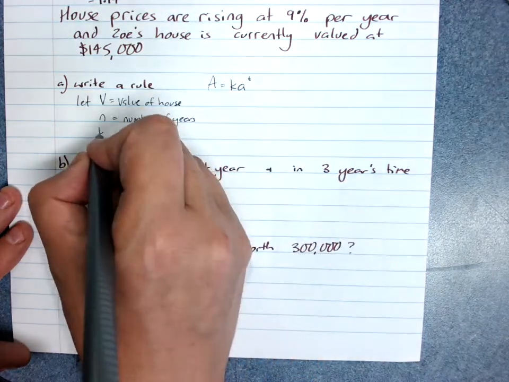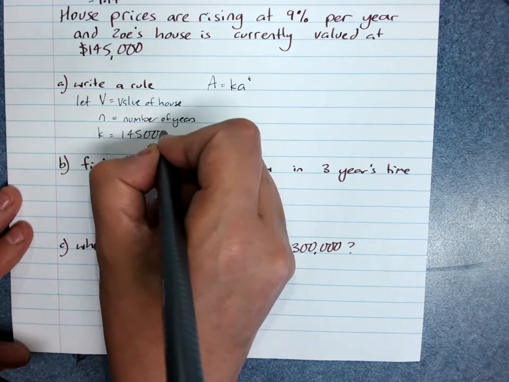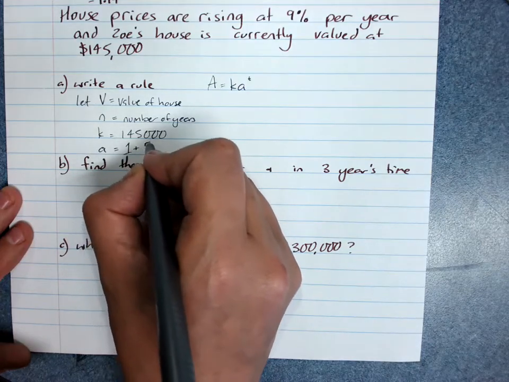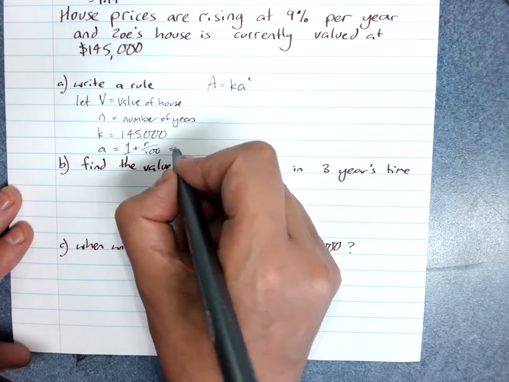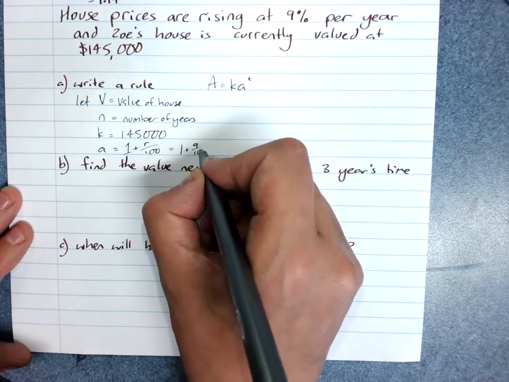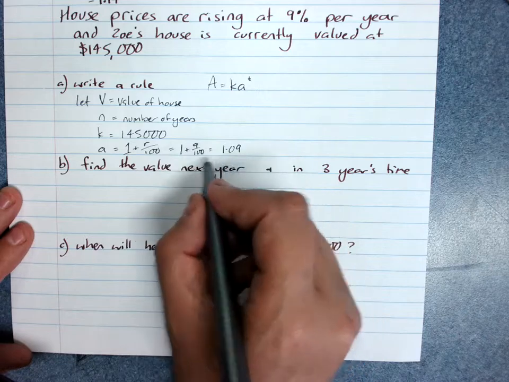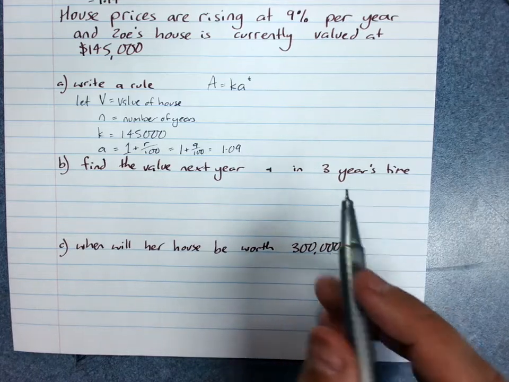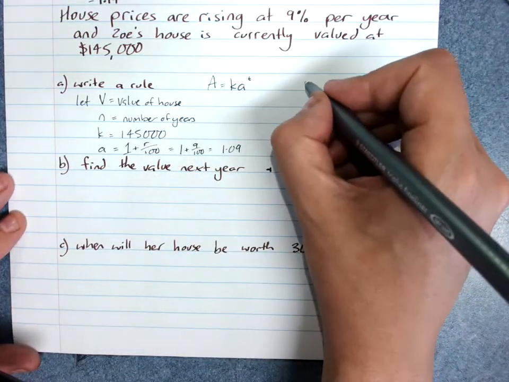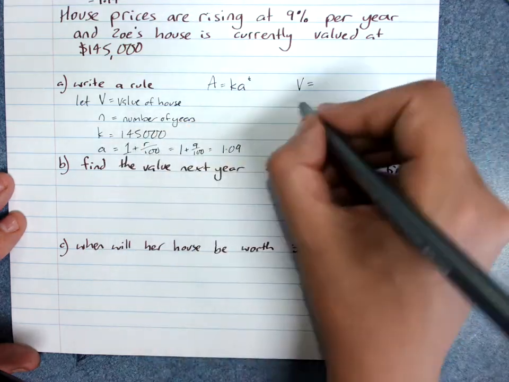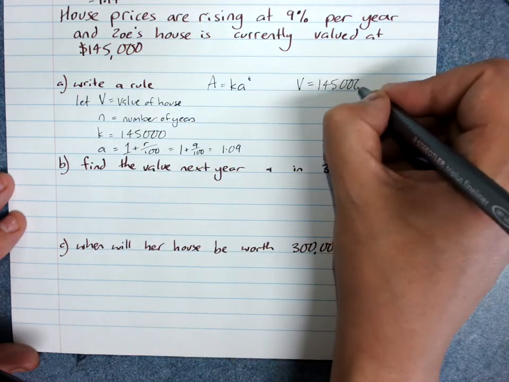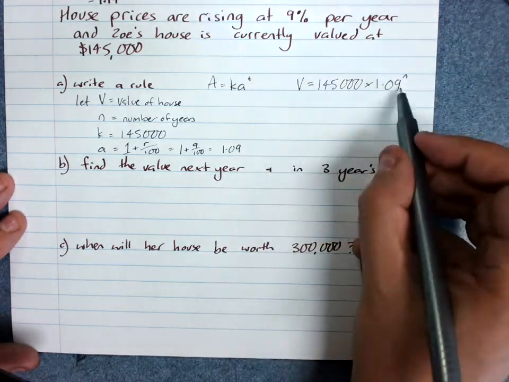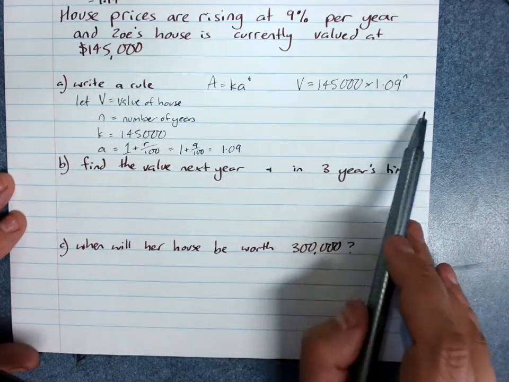Now the initial price, K, is 145,000. And we have to find a, the growth factor, which is 1 plus R on 100, plus because it's rising, 1 plus 9 on 100, that's 1.09. You can skip that working there. You should be able to go straight to here. So we put this into the rule. V is the value of the house, which is 145,000 times the growth factor to the power N. That's the rule for finding the value of Zoe's house after any number of years.